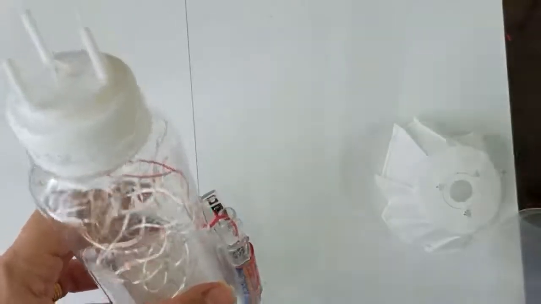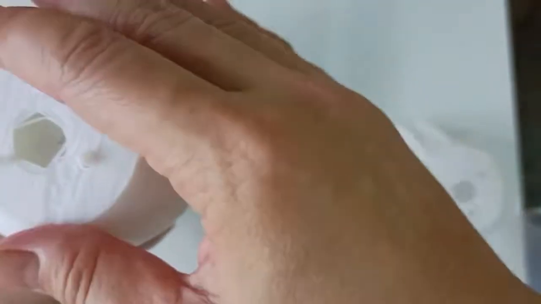To improve, I changed the cap with a bowl-shaped translucent cap. Now it looks better, doesn't it?